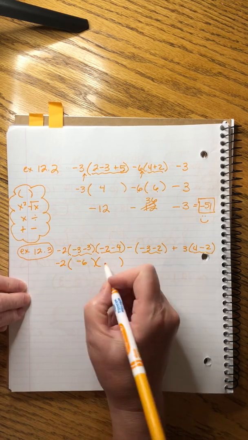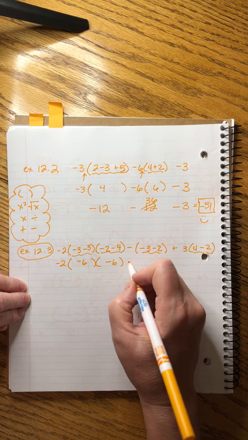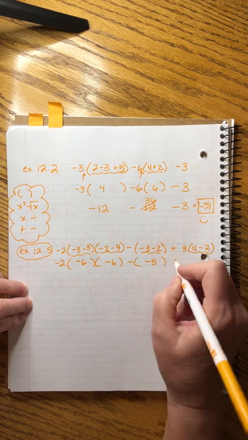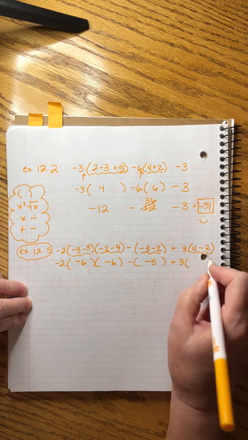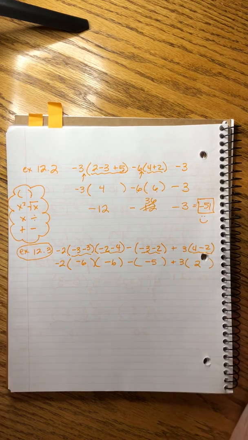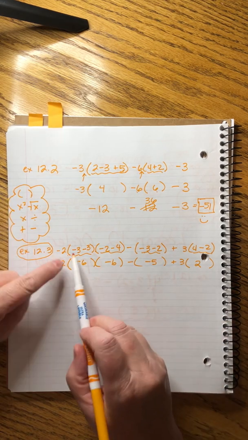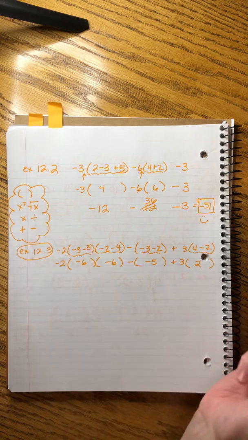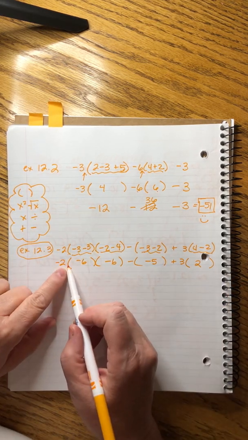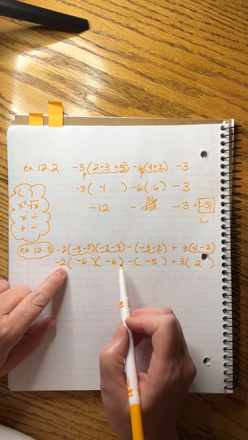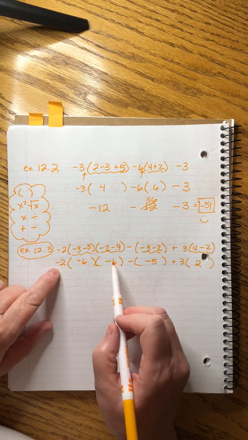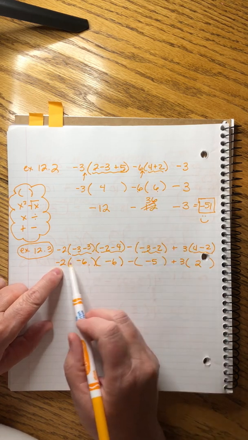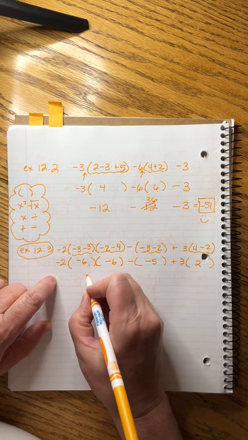Minus 6, minus 6. And this becomes, let's see, minus 3 minus 2, that's minus 5, plus 3 times 4 minus 2 is 2. Okay, step 1, parentheses. We did the work in all the parentheses. Don't have to worry about that. So now I go on to multiplication. Now we recognize that, oh yeah, these are all being multiplied together. So 6 times 6 is 36, not 12. 6 times 6 is 36, times 2 is 72.